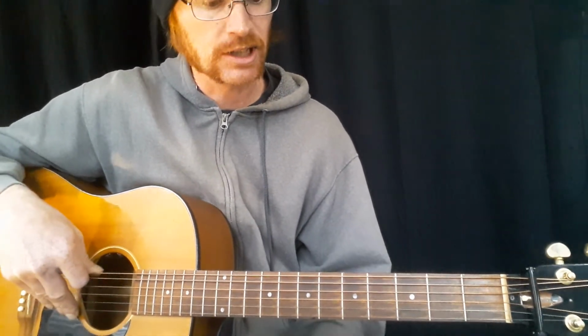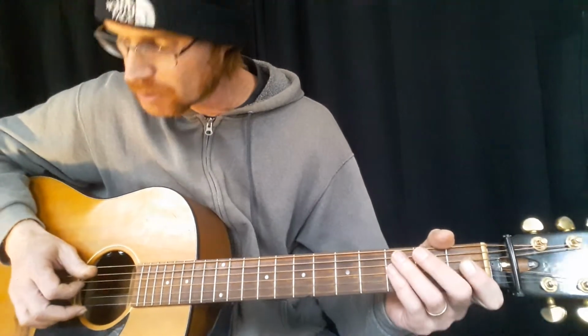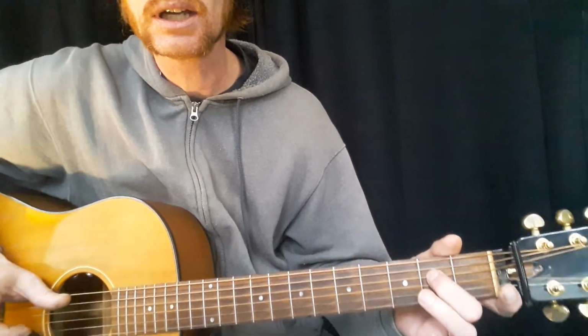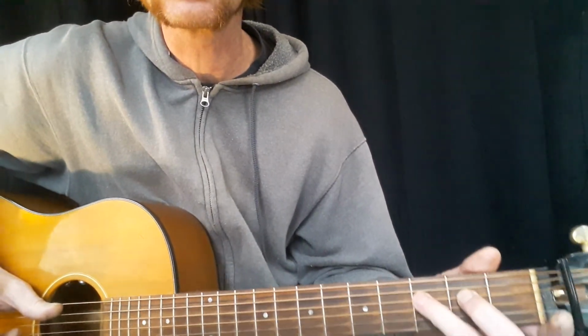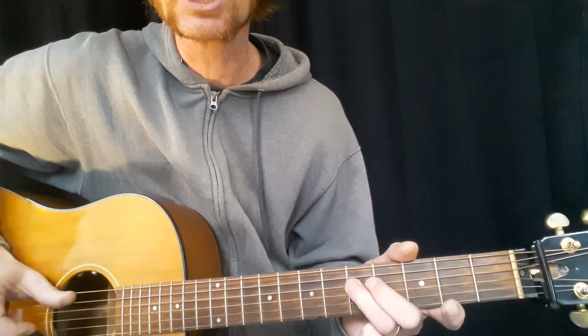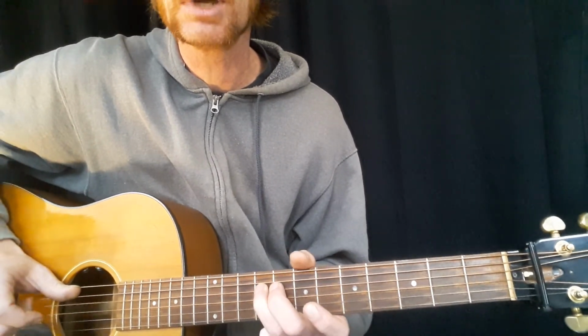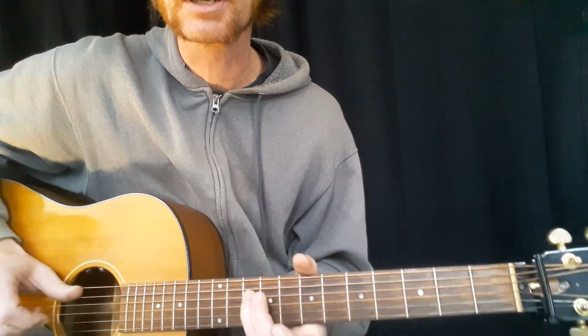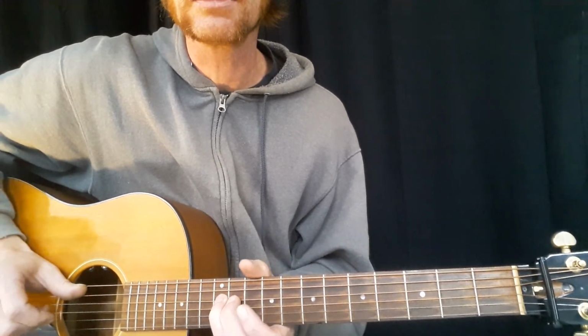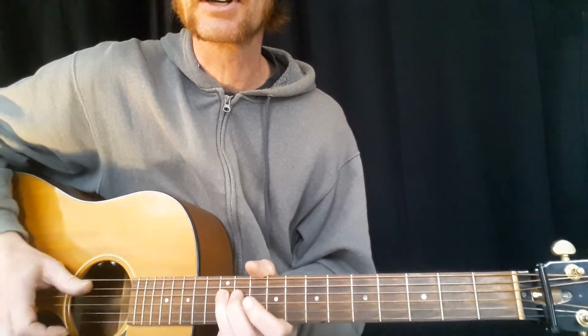So every string is going to be just like that. D string. D, E. E and F are right next to each other. Two steps to G, two steps to A, B, B and C, right next to each other. C to D. That's where I started out.